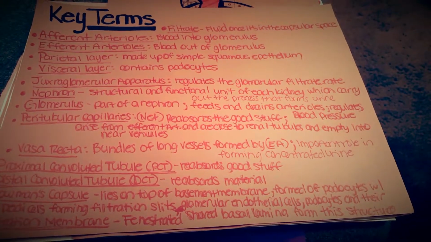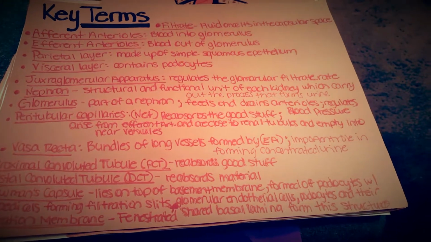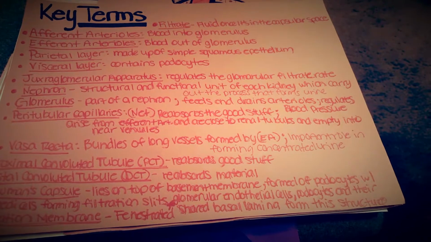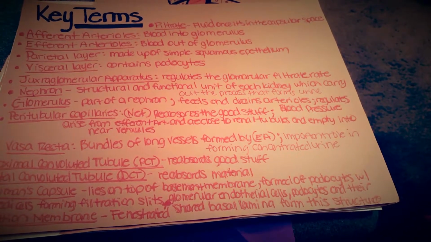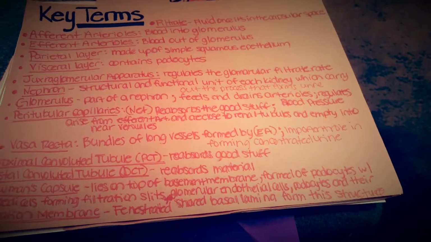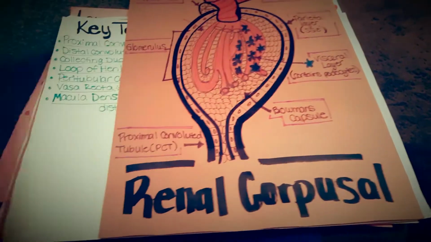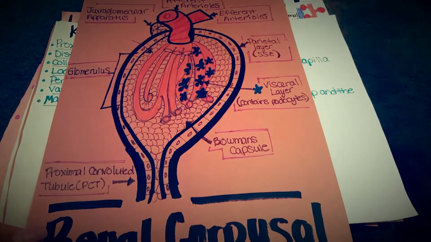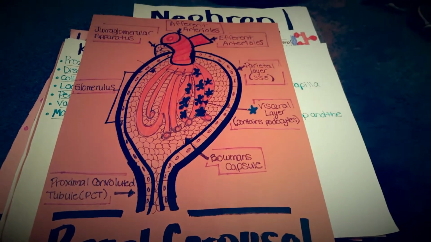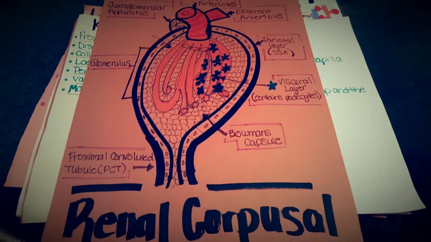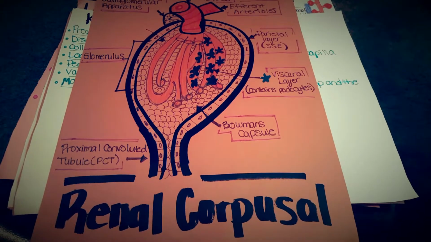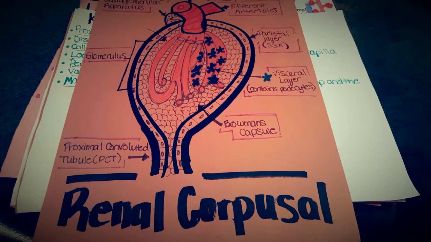This is where the blood is filtered. A capillary bed generally drains into a venule. Capillaries of the glomerulus drain into a second arteriole called the efferent arteriole. The efferent arteriole then branches to form a secondary capillary bed known as the peritubular capillaries.